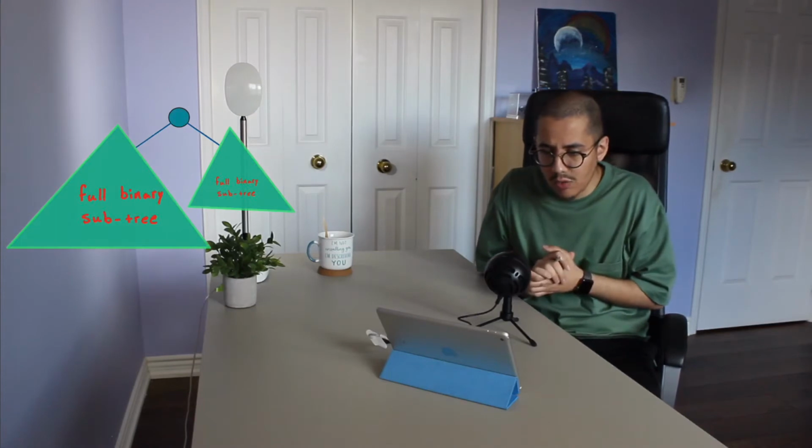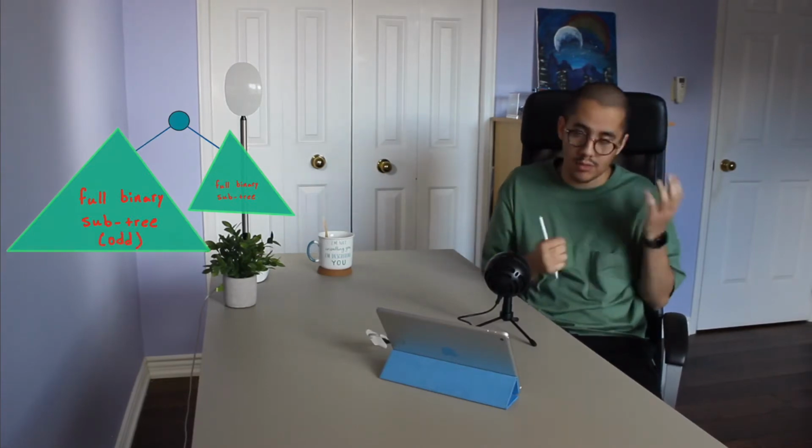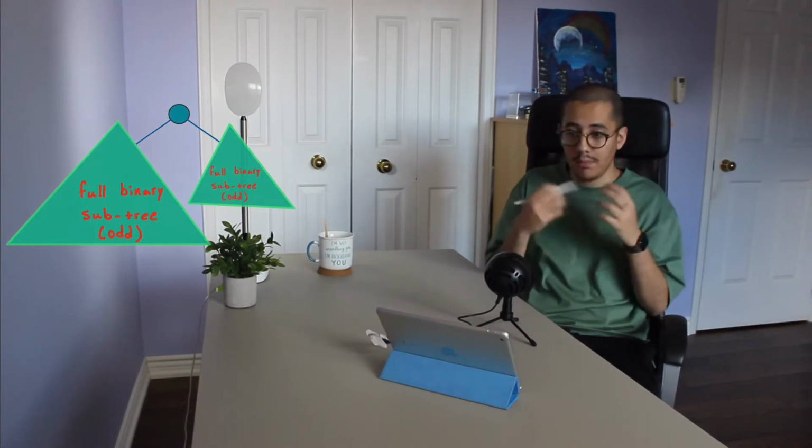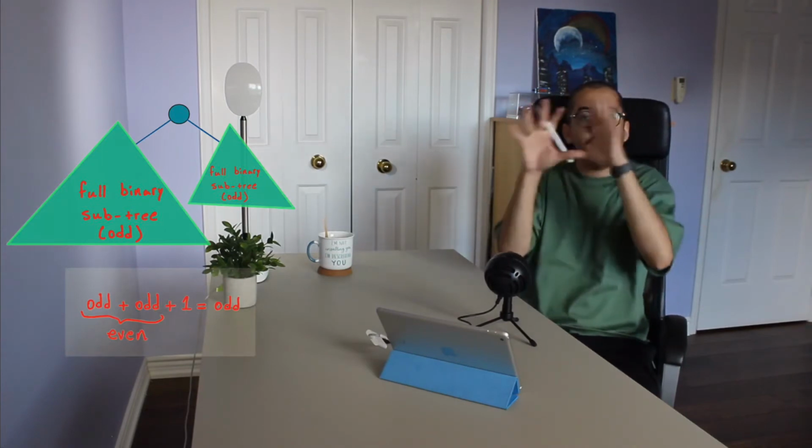Now, the question becomes, well, if it's a full binary tree on the left child, that means that one has to have an odd number of nodes, so that's odd. If the right child is also odd, well, okay, odd plus odd is even, because those lonely ones become doubled, so it's even. And then there is the root itself, so it's even plus 1, and that's odd again. So our full binary tree that we imagined is odd.